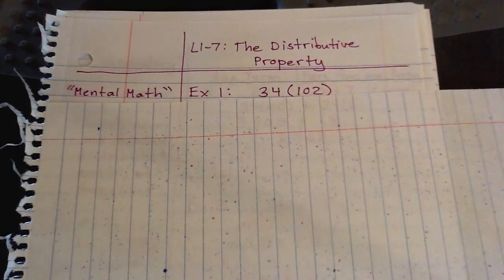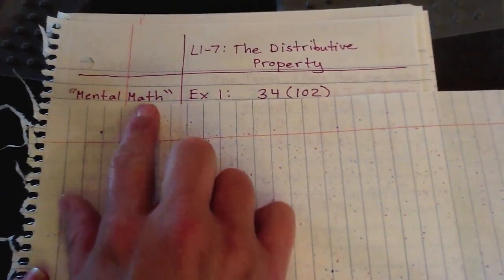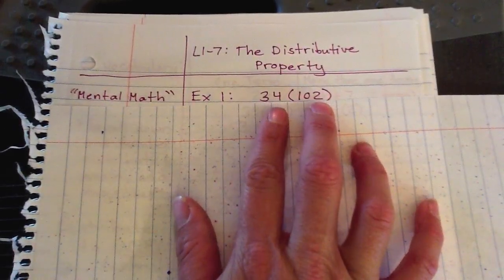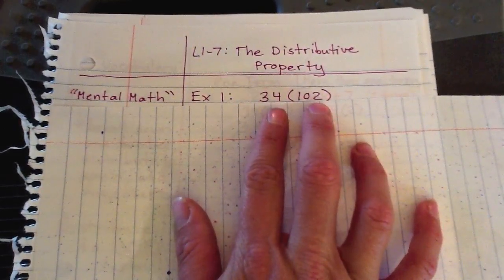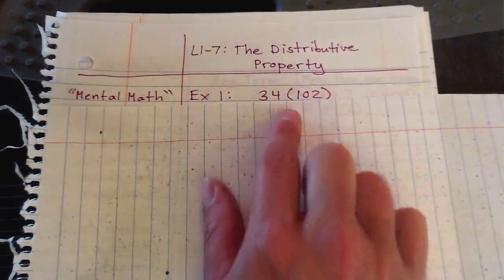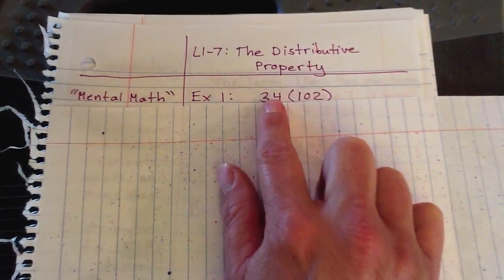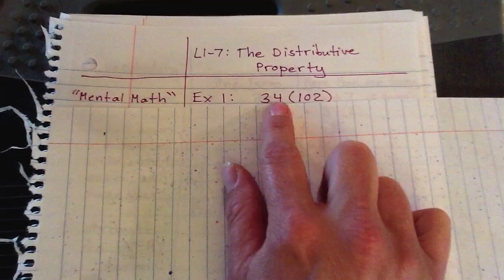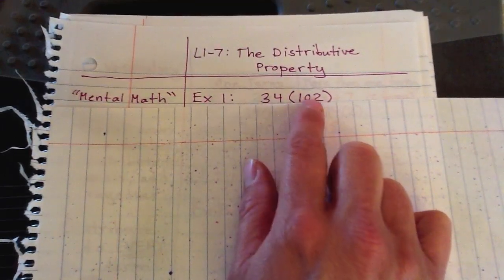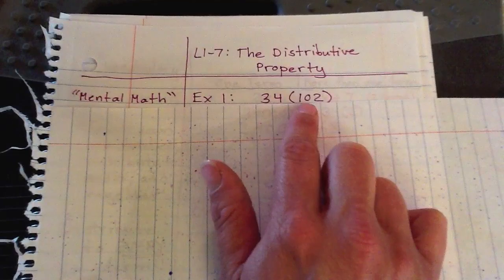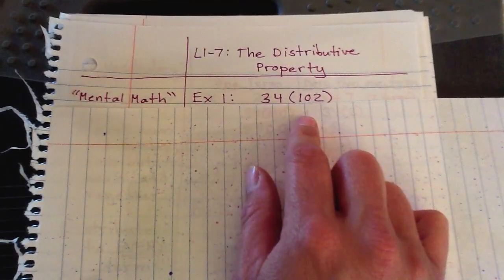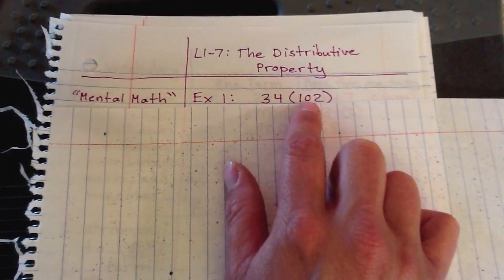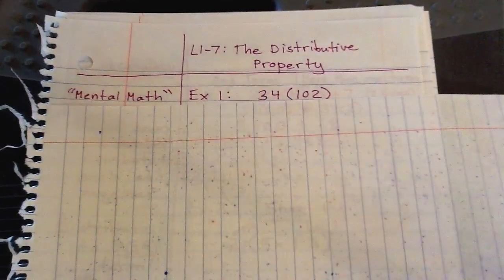So this is lesson 1-7, distributive property. The first thing we're going to look at is the mental math portion. This is basically saying that if you were out in the world and didn't have a calculator on you, how could you multiply this without a pen or a pencil or a calculator? If you notice, the distributive property allows you to say, I can multiply 34 times 100, because we all know what 100 times 34 is, and I know what 34 times 2 is. 100 plus 2 is 102. So I'd be able to distribute 34 to each of those, and then I would have the answer, and I could do that mentally. The other way to look at this is if it was something like 97, then you would have 100 minus 3 to make sure that you get that 97.